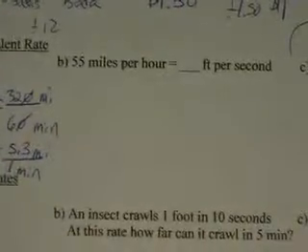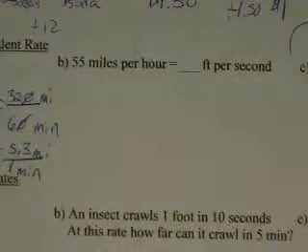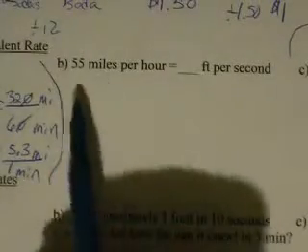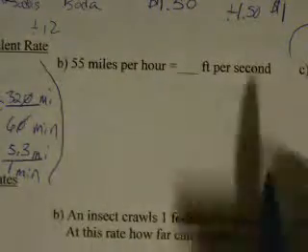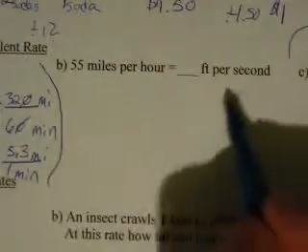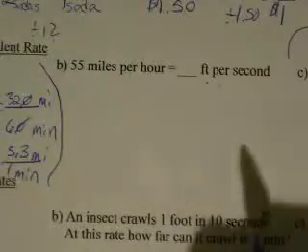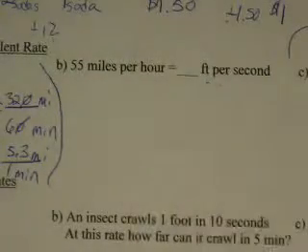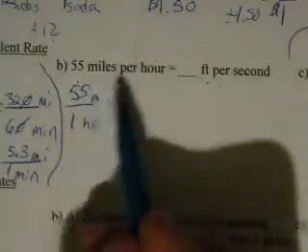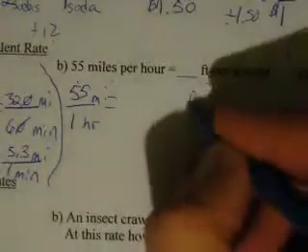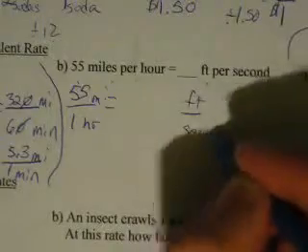Letter B. This one's a little bit more complicated, but I wanted to show this because it's kind of a real-life skill. Most cars, like on a highway, travel about 55 miles per hour, maybe a little bit faster. And I want to know how many feet per second. So in 1 second, how many feet does that car travel? Well, first, miles per hour. 55 miles in 1 hour. That's what it says, miles per hour. And in the end, I want to have feet per second.